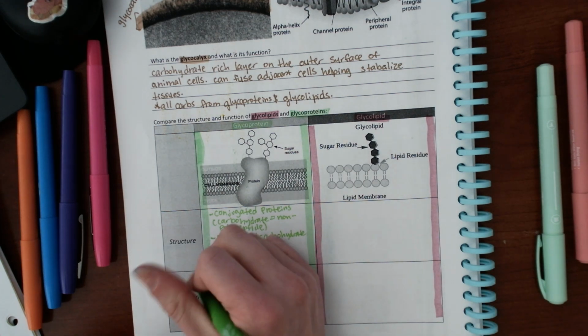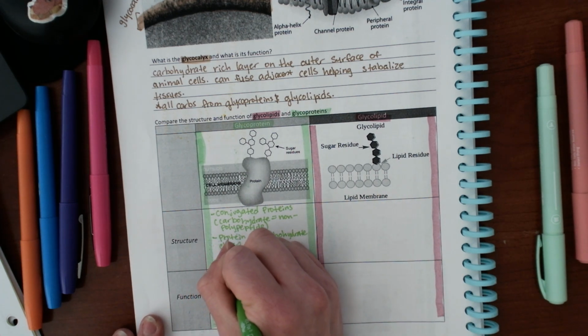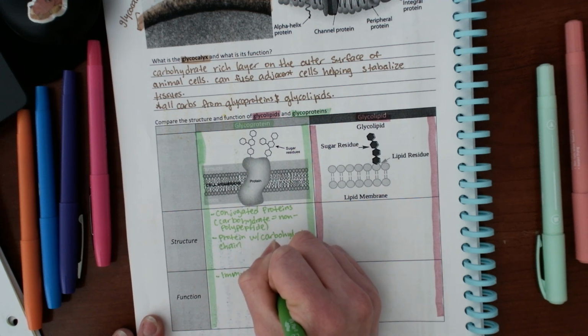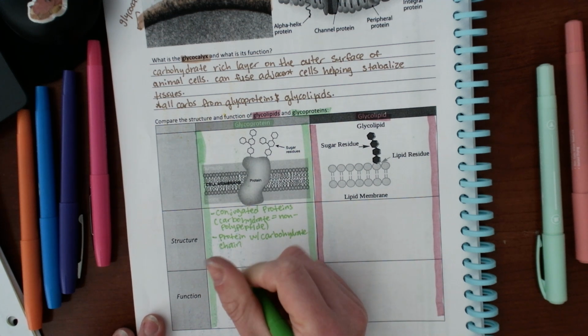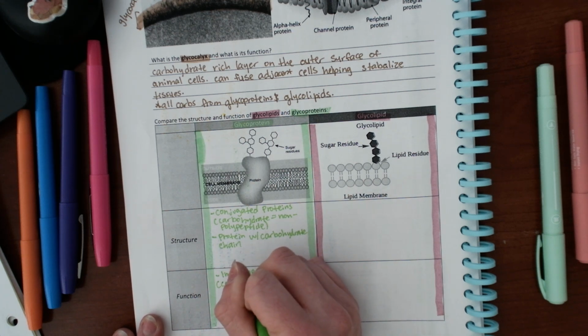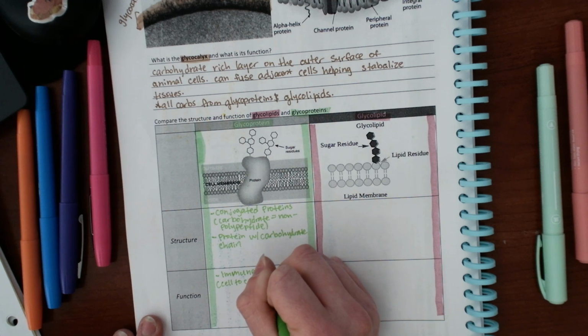Their function: they do a lot for immune response. They do cell-to-cell communication.